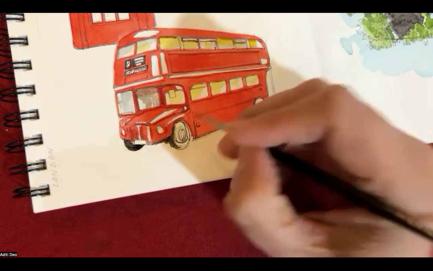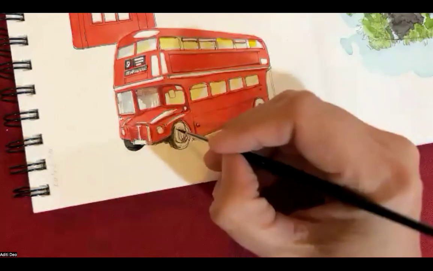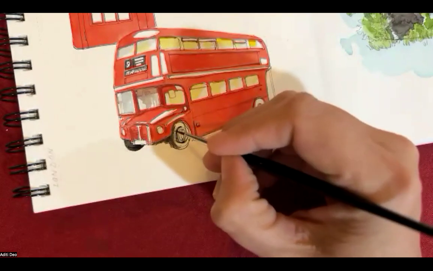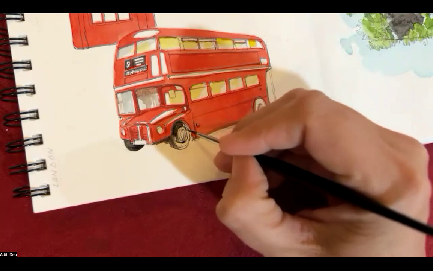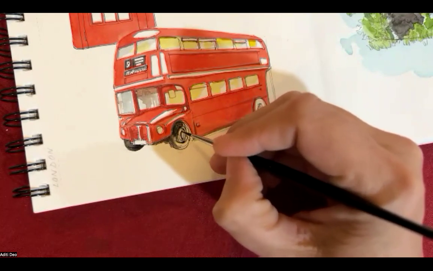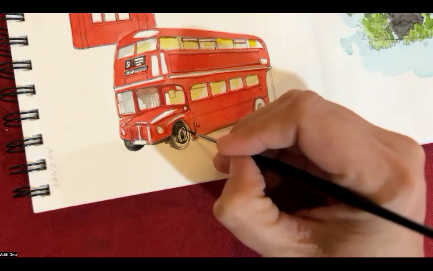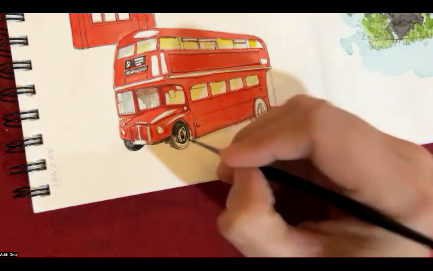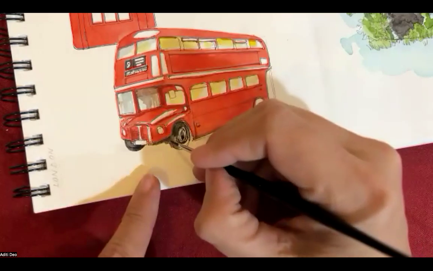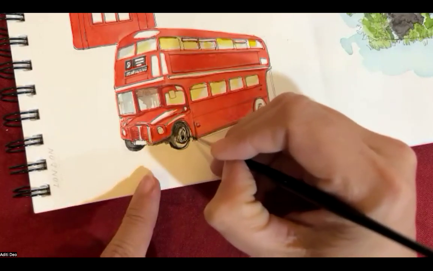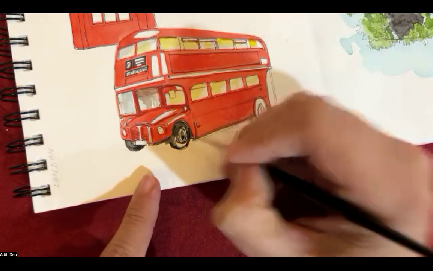And this too, if you want to show it more dimensional, there are certain sections where you can make a lighter mark just at the bottom edge, no, the top edge of the bottom of the tire, the inside of the mud guard.